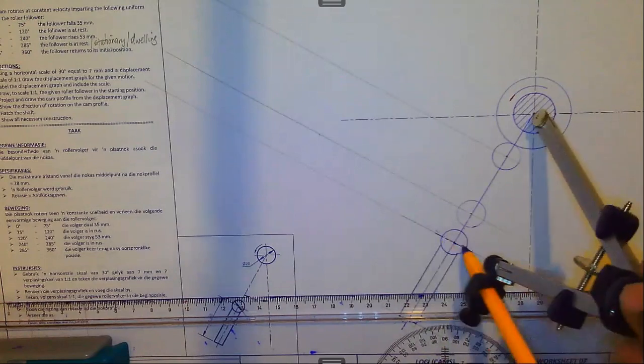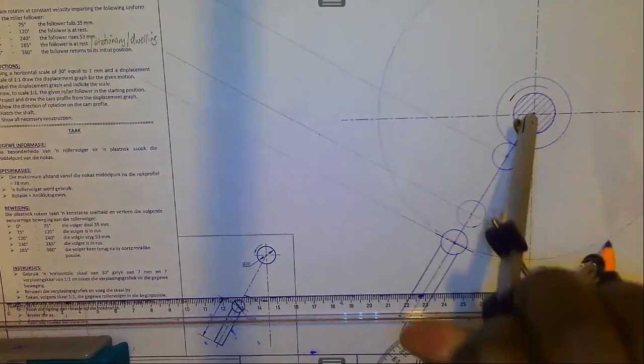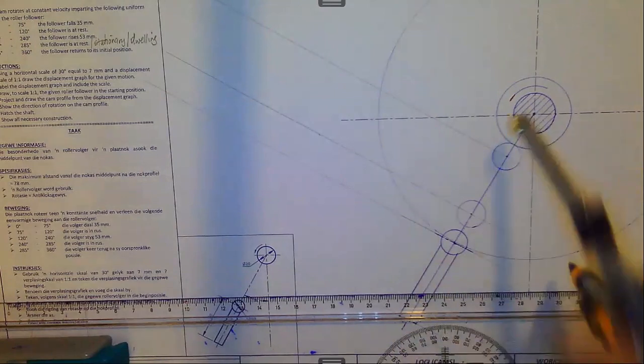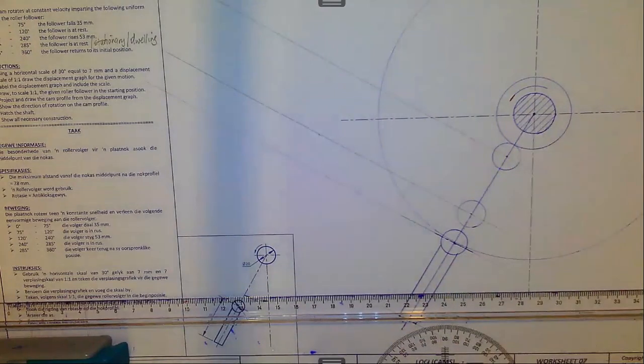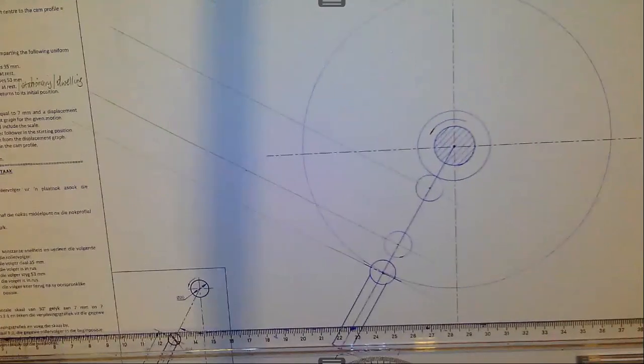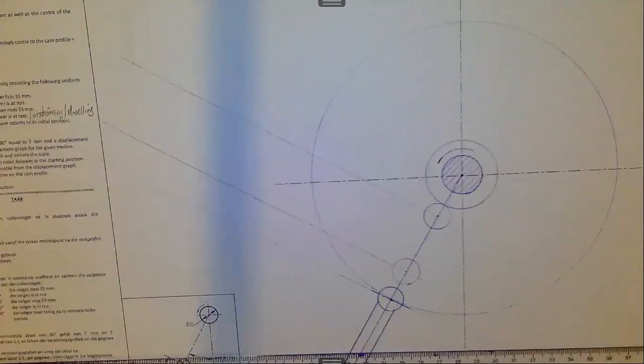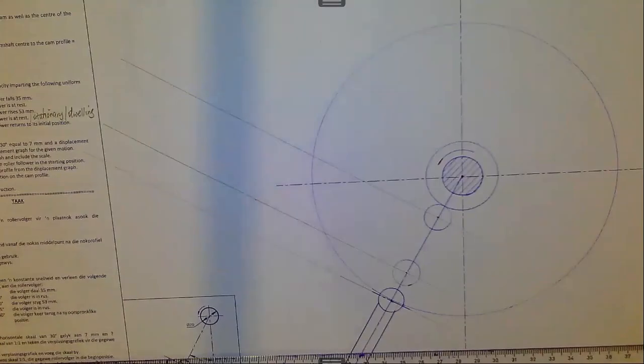Like this. Let me just take this one so that you'll be able to see clearly. This one down. Right. So this is the maximum diameter. We can even divide this one into 12 equal parts.